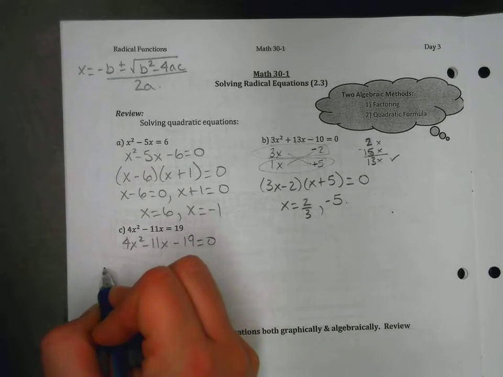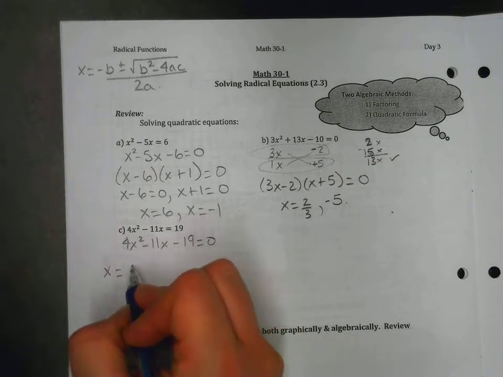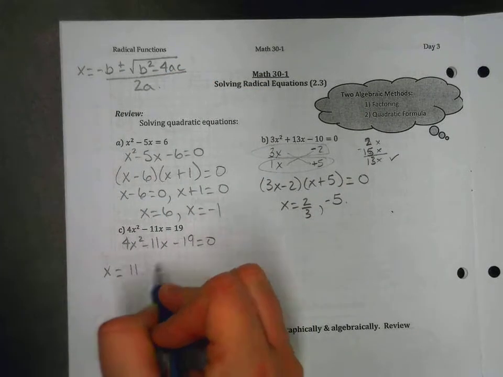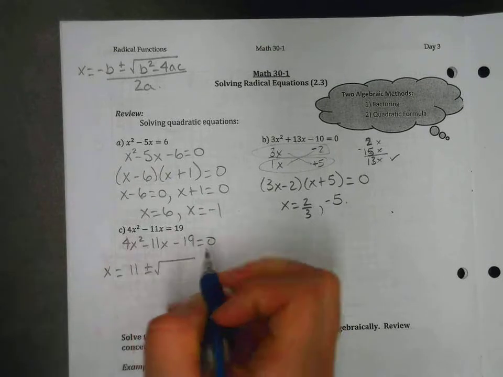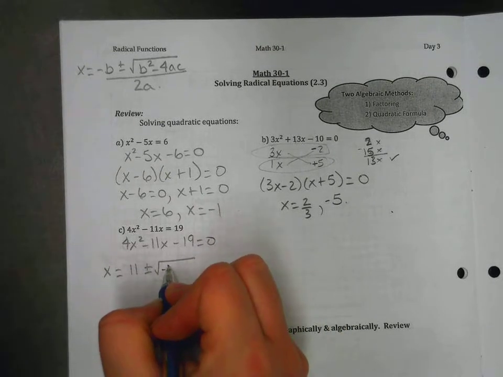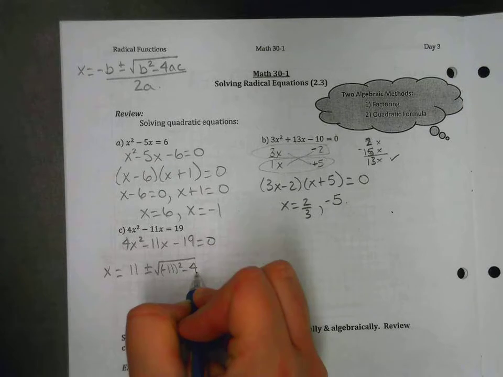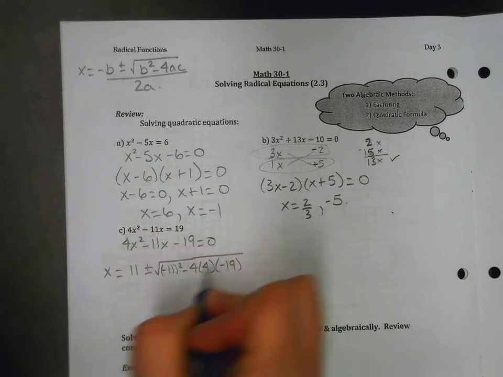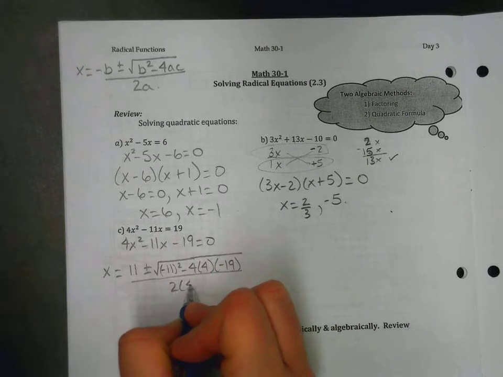So I'm going to substitute these values into the quadratic formula. -11 into my formula becomes a positive 11, plus or minus the root of -11 squared minus 4 times a times c, and then I'm going to divide all that by 2a.